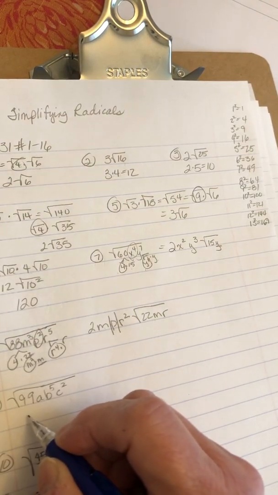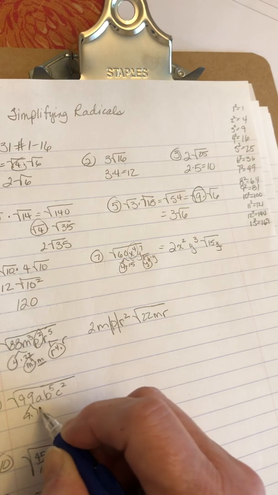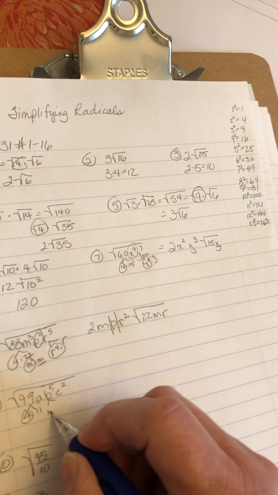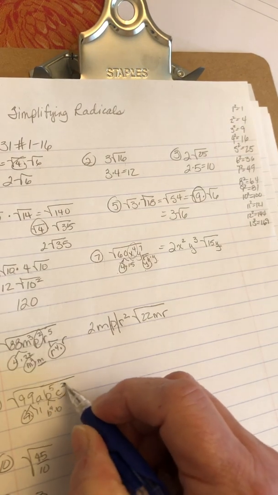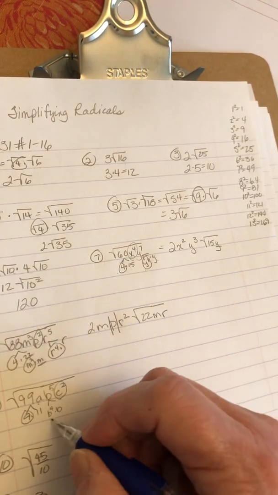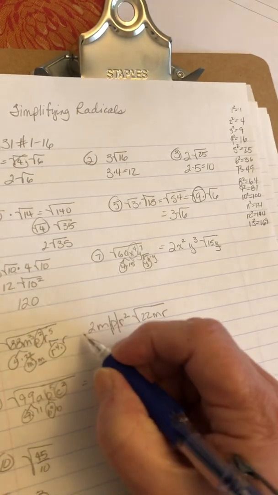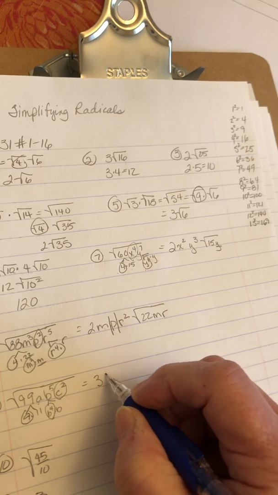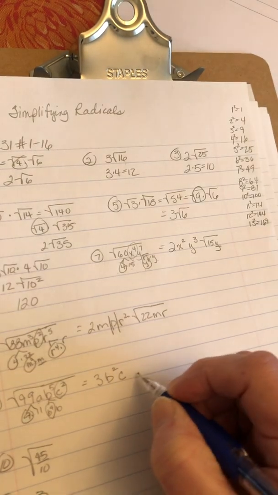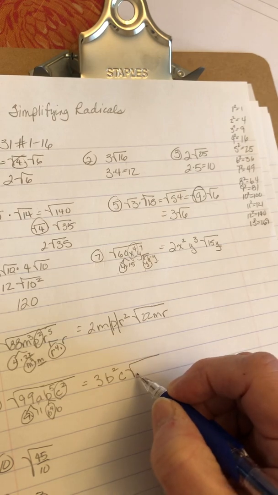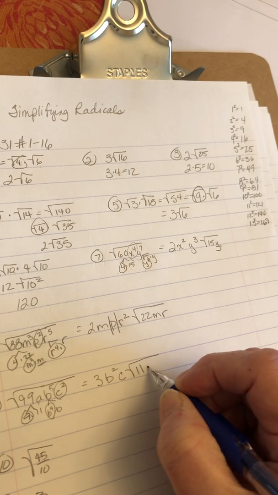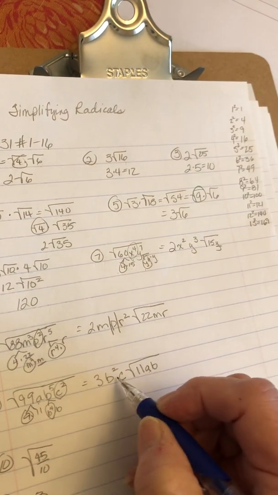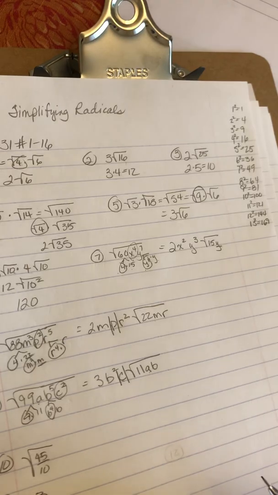All right. 99 is going to be 9 times 11. I can do that. Can't do anything with the a. B to the 5th is b to the 4th times b. I can do c squared. Okay. So that's going to give me 3 b squared c times the square root of 11 a b. Okay. Now the c has no c inside, so it needs an absolute value.